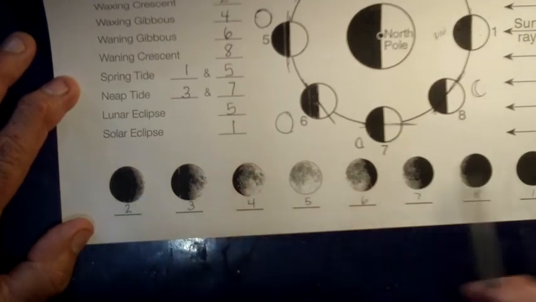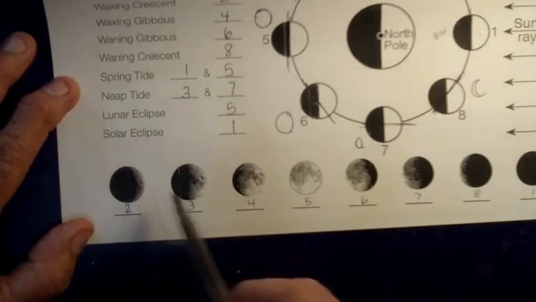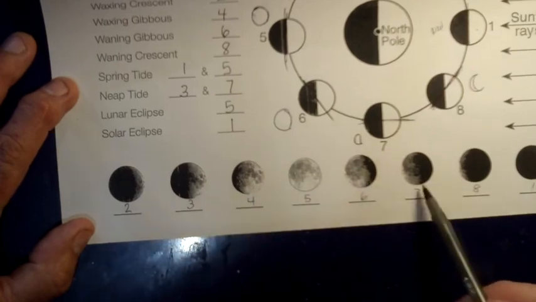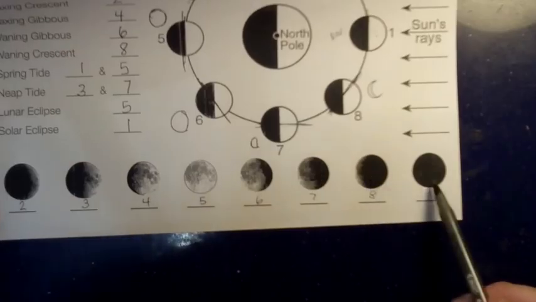Looking at the phases shown below, here we would have a waxing crescent, first quarter, waxing gibbous, full moon, waning gibbous, last quarter, waning crescent, new moon.